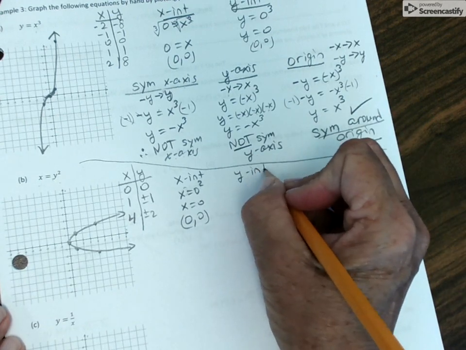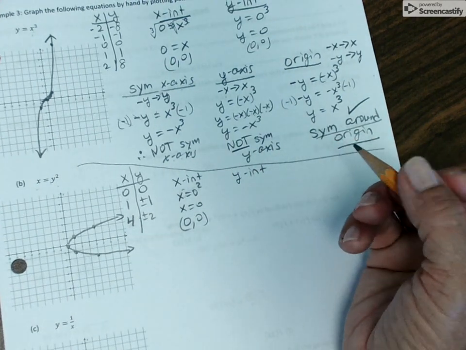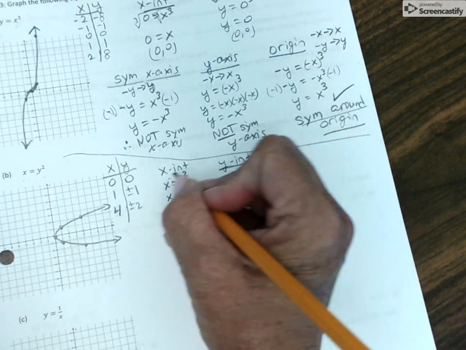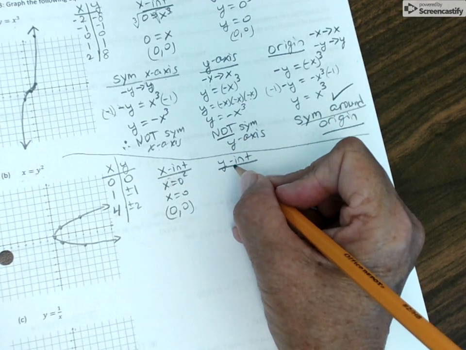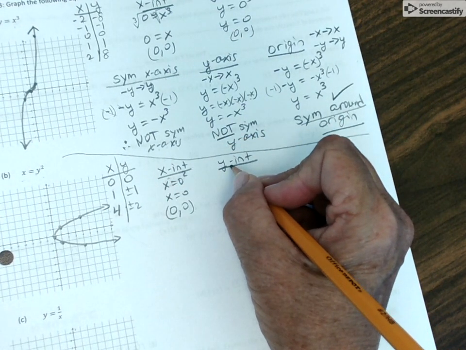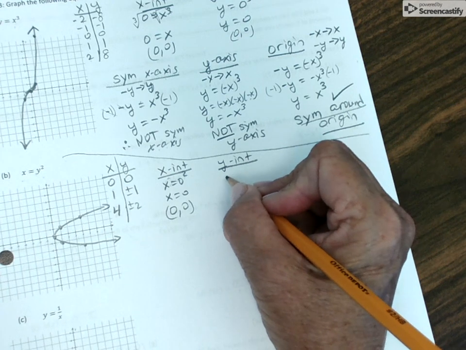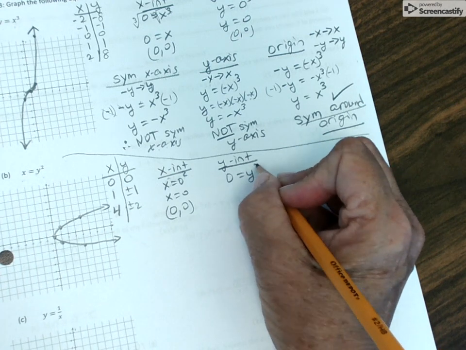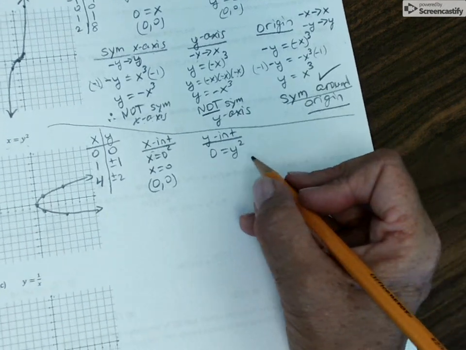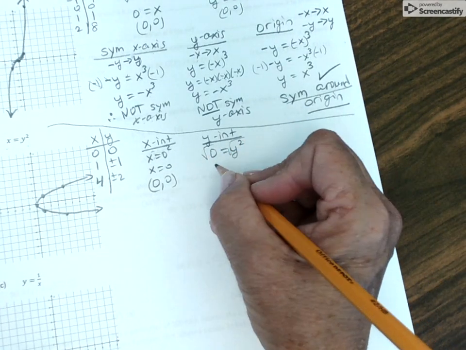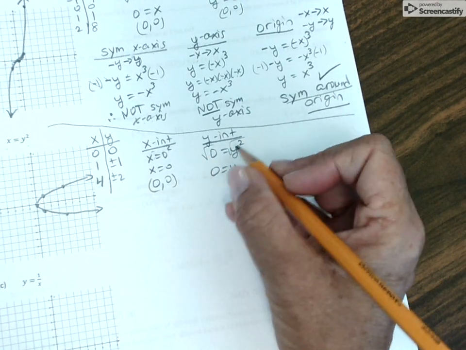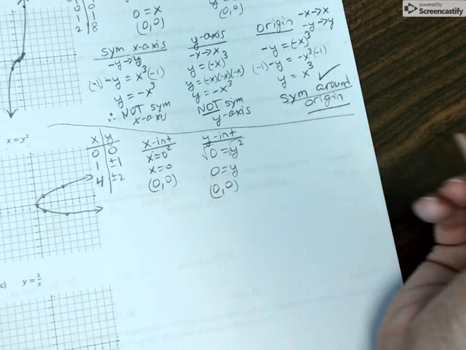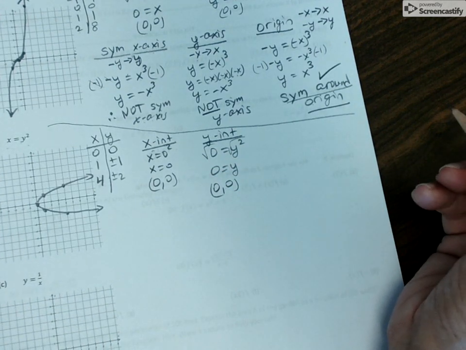And again, we'll do the same thing with the y-intercept. Even though we know what the answer is going to be, I just want you to see the process. When I'm looking for the y-intercept, I'm going to replace x with 0. So 0 equals y squared. To solve for y, I take the square root. So I get y equals 0. So my y-intercept is at 0, 0.